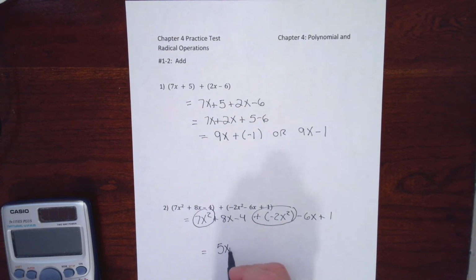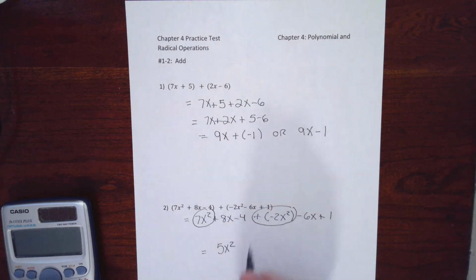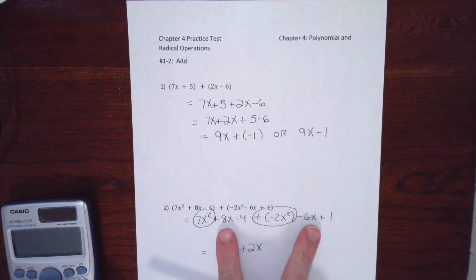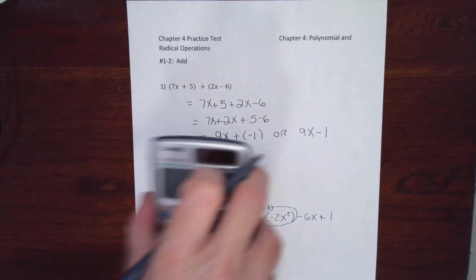So part of my answer is going to be a 5x squared. And then I'm going to do the 8x minus 6x by just subtracting 8 minus 6, getting a positive 2. And again, when I'm adding or subtracting, the variables have to be the same. They don't change when I add or subtract. Lastly, I'm going to work on the negative 4 plus 1.